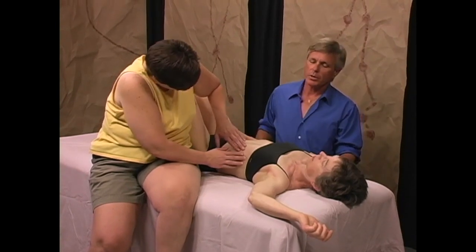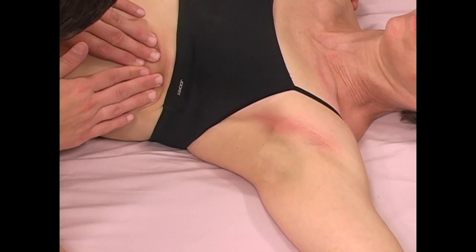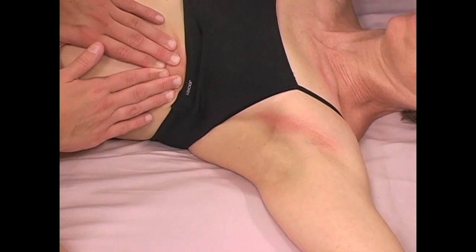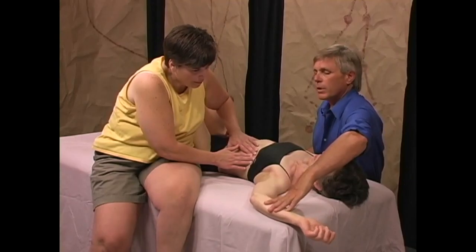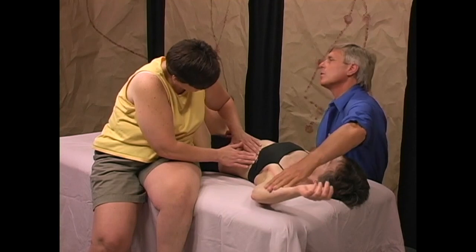And Annie, you just lift up against my hand. Yeah, you feel the pectoralis there? Okay. So you're trying to take that fabric and just ease it out towards this point in her arm. Okay, and you tell her, how's she doing? She's doing well. Good.